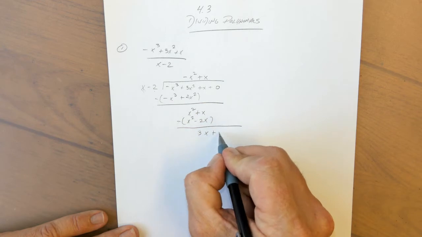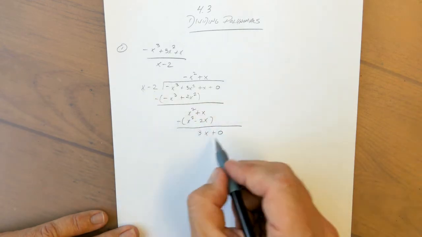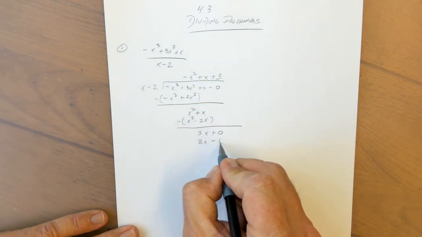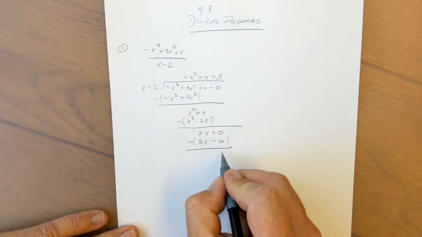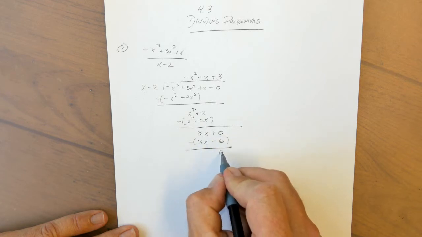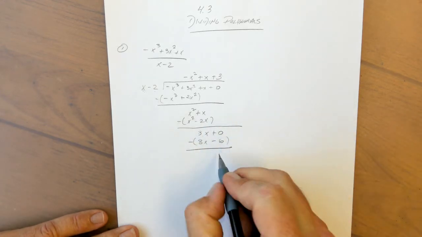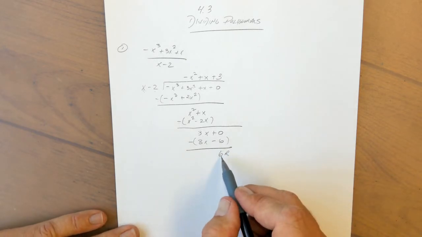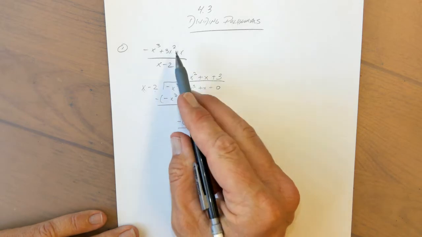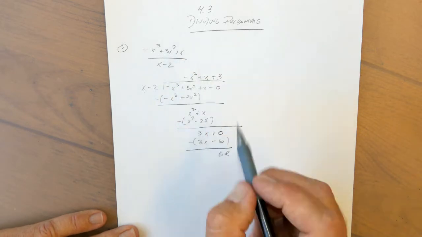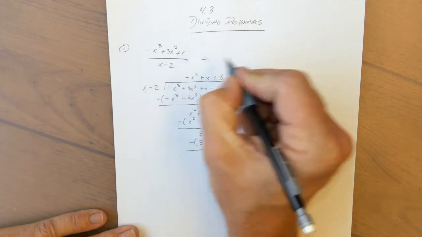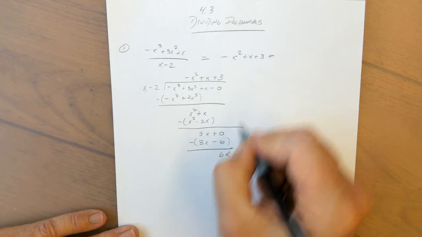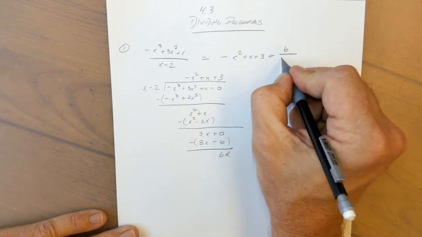Again, we're going to bring down the next term. And finally, x divides into 3x 3 times. And then we end up with 3x minus 6. Subtract, and 0 minus negative 6 is positive 6. And that is our remainder. And what that tells us, since it is not 0, is that x minus 2 is not a factor. If it was, then the remainder would be 0. So this is equal to negative x squared plus x plus 3 plus 6, our remainder, over the divisor x minus 2.